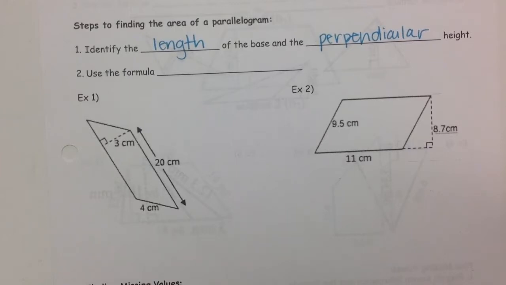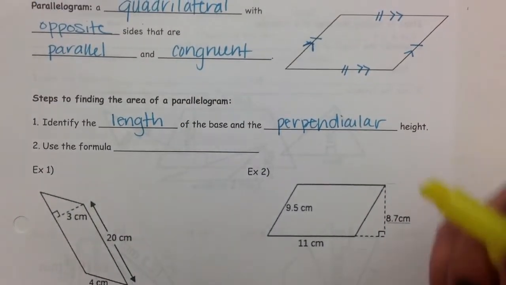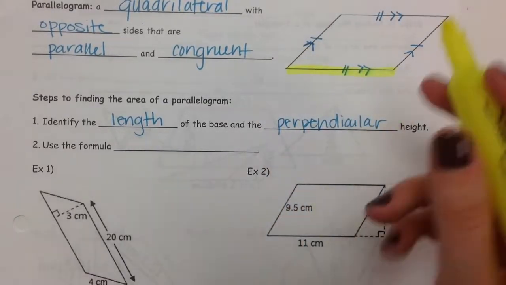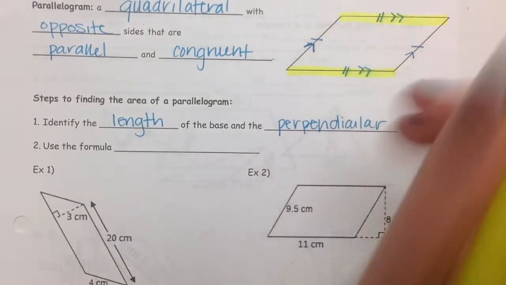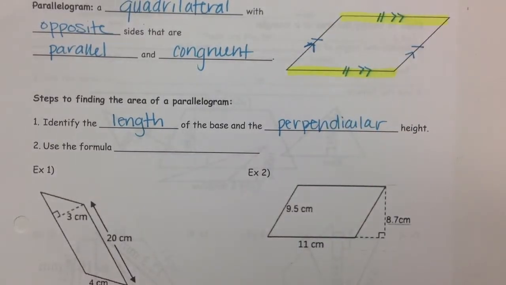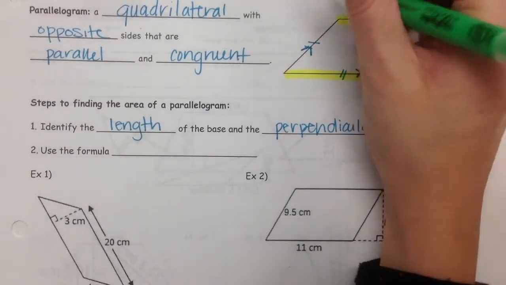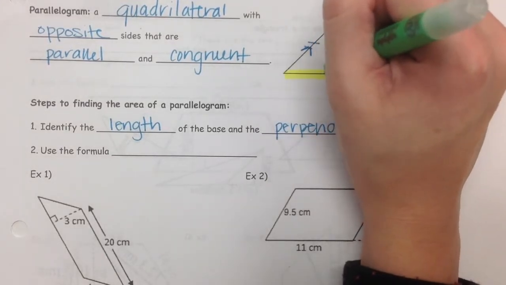When we look at this parallelogram up here, we need our base, which could be this side, could be over here too. They have the same exact measure. But then we're looking at the height, not the side length. We're looking for the perpendicular height that meets at a 90-degree angle.